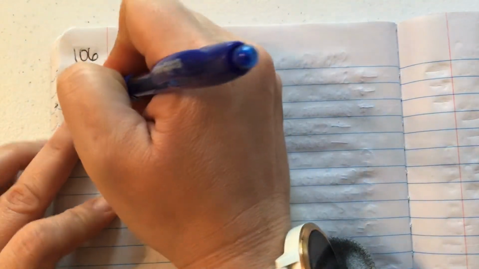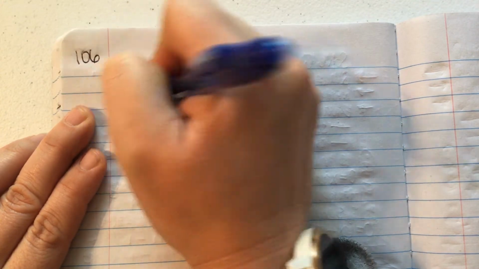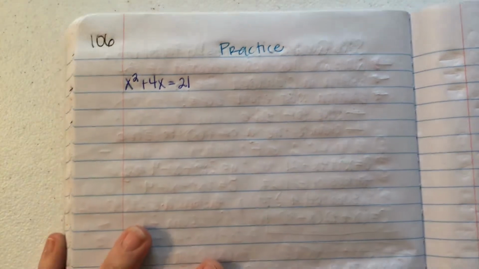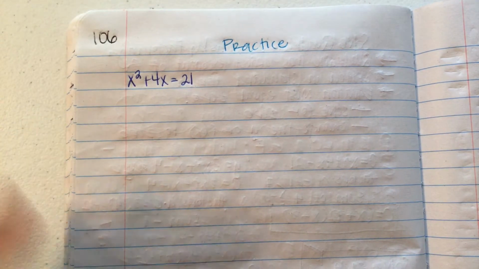Why not, right? All right, so let's do x squared plus 4x equals 21.